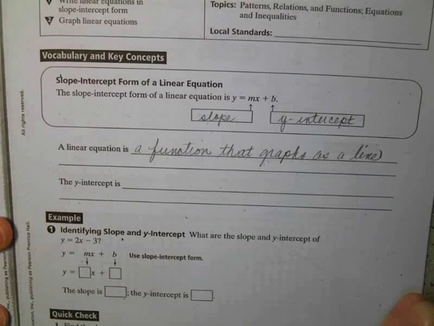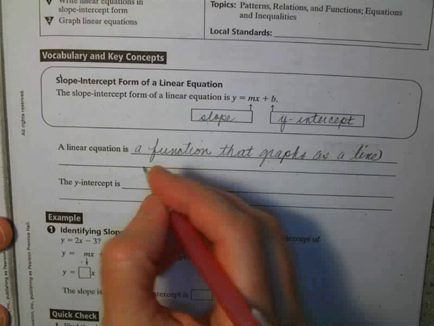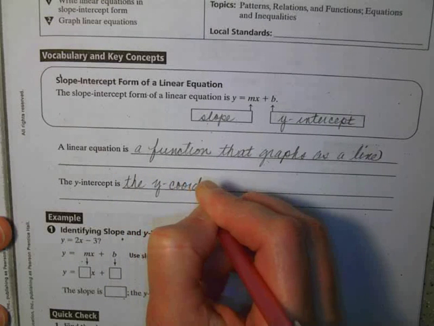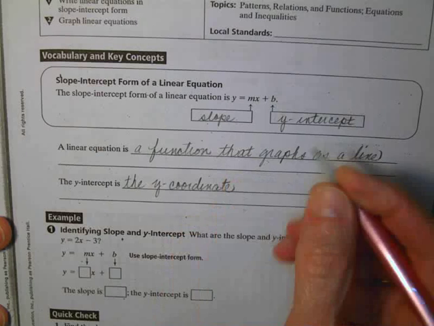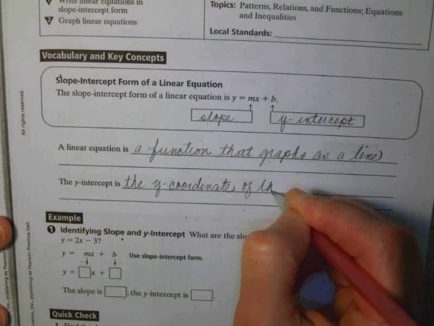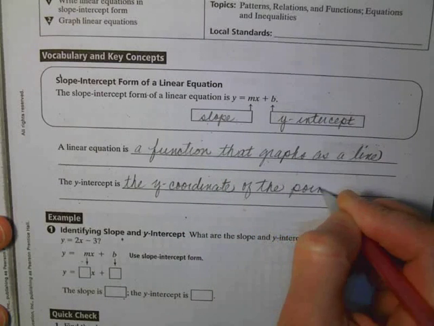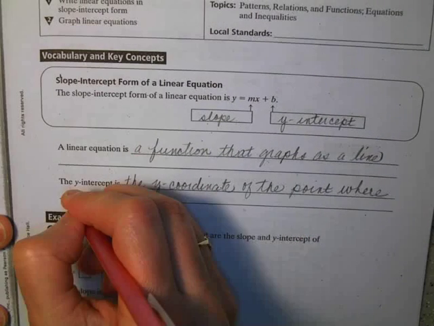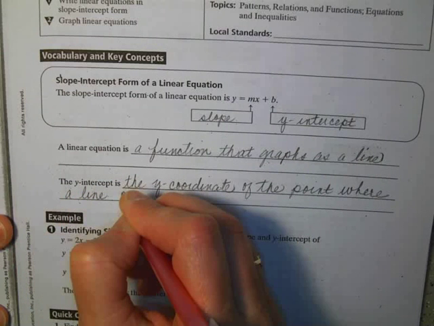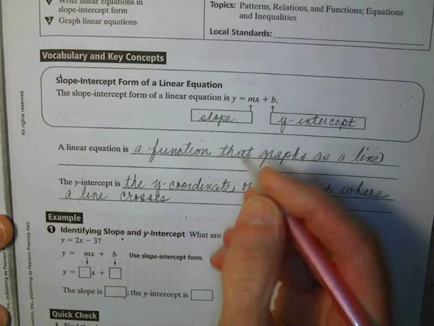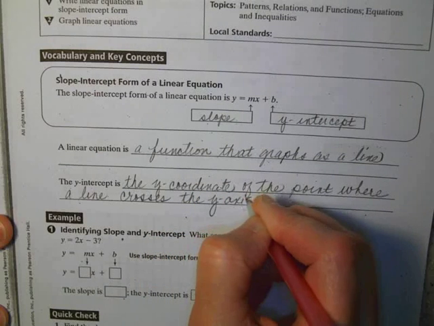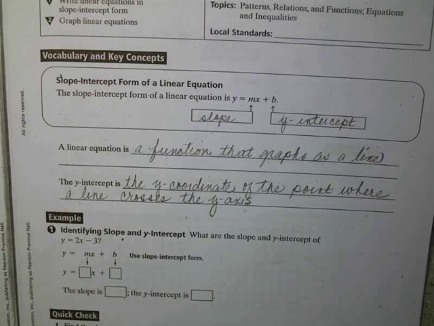The y-intercept is the y-coordinate of the point where a line crosses the y-axis.